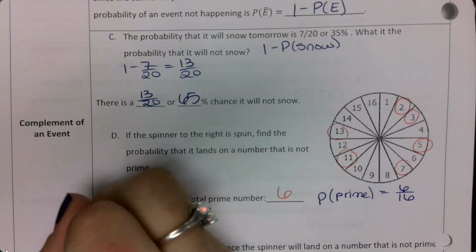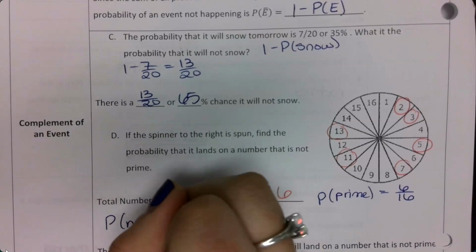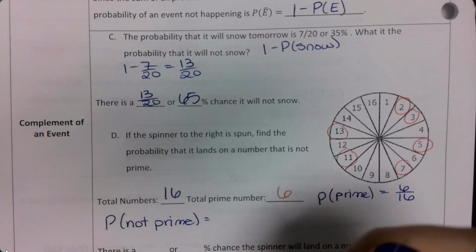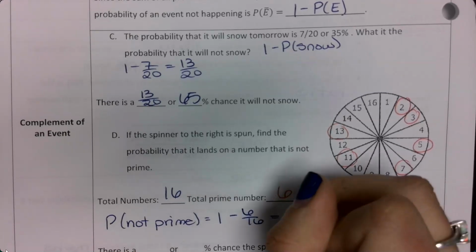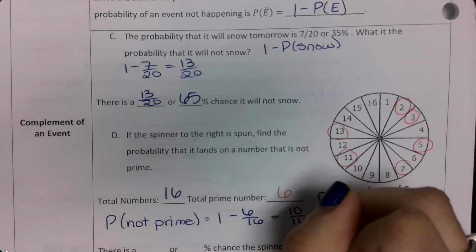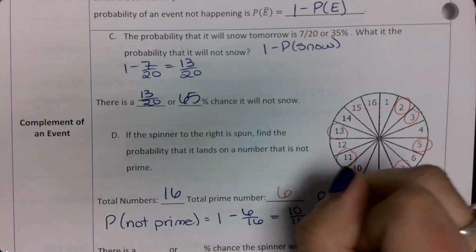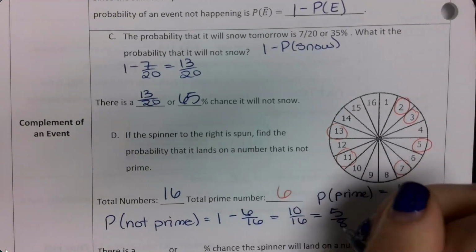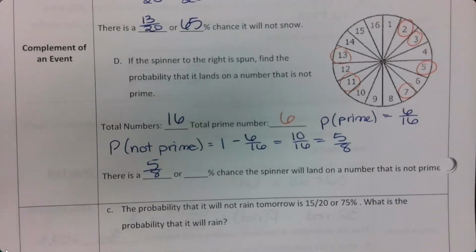So I want to find my probability of not prime. So I'm going to do 1 minus 6 out of 16, which is 10 out of 16. I can simplify that though. What is it simplified? 5 over 8. Mm-hmm. So there's a 5 out of 8 chance. Or what is 5/8 as a percent?